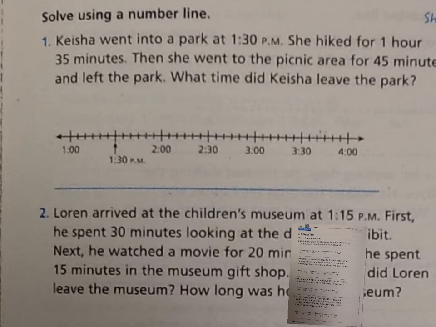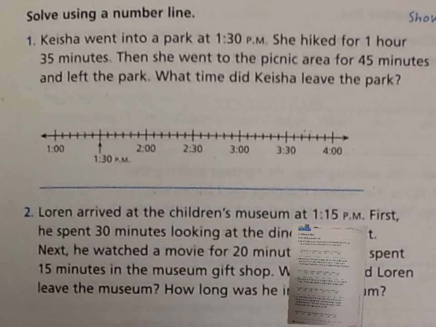So the first question says Keisha went into a park at 1:30 p.m. Notice there's already a line there for 1:30. She hiked for an hour 35 minutes. Then she went to a picnic area for 45 minutes and left the park. What time did Keisha leave the park? All right, so let's start right at the beginning. We have 1:30. We're going to jump ahead an hour and 35 minutes. So let's go from 1:30 right to 2:30, because that's pretty simple. That's our hour, our one big jump. And 35 minutes would be 7 of the little lines. So we're going to go 5, 10, 15, 20, 25, 30, 35. Okay, so now she's here.